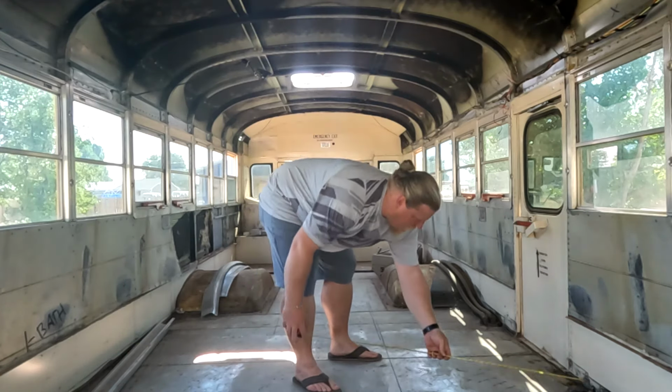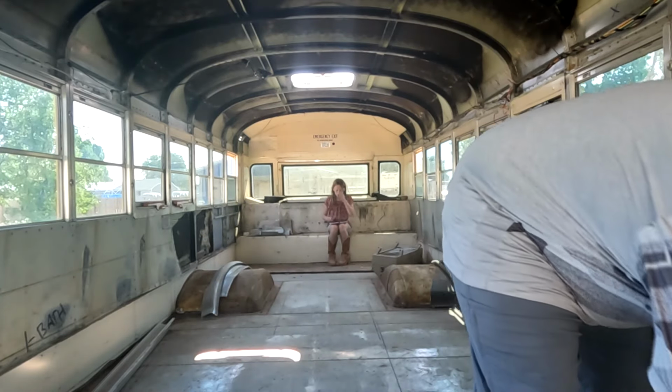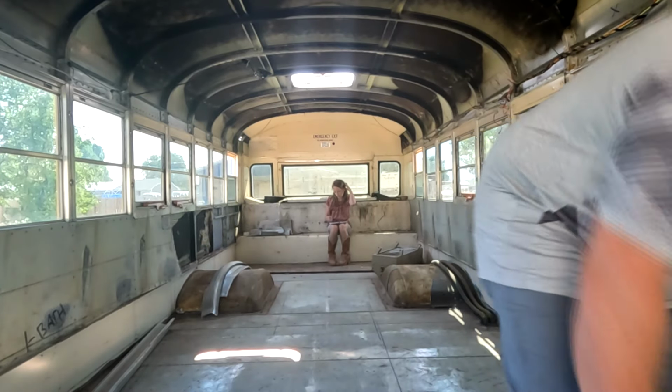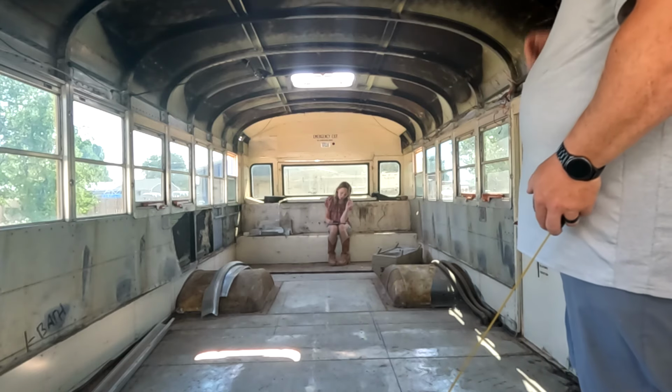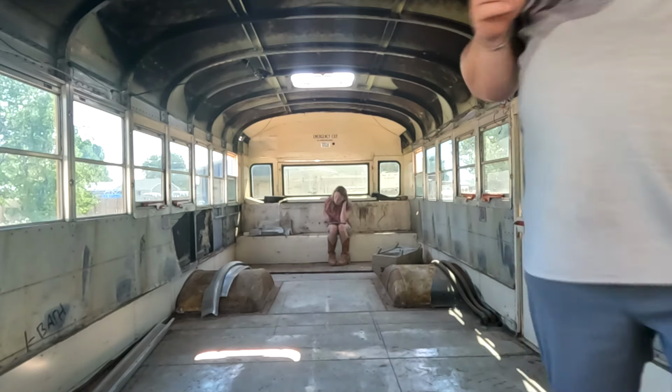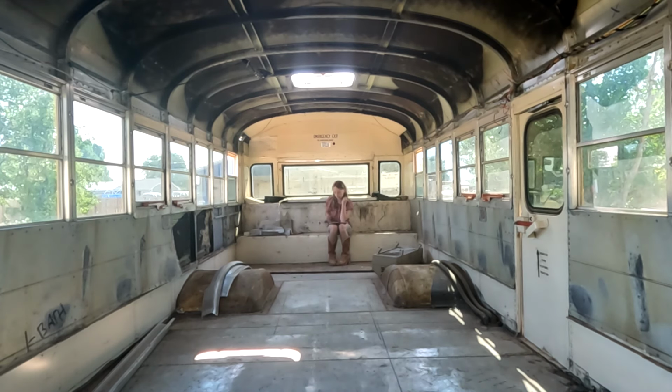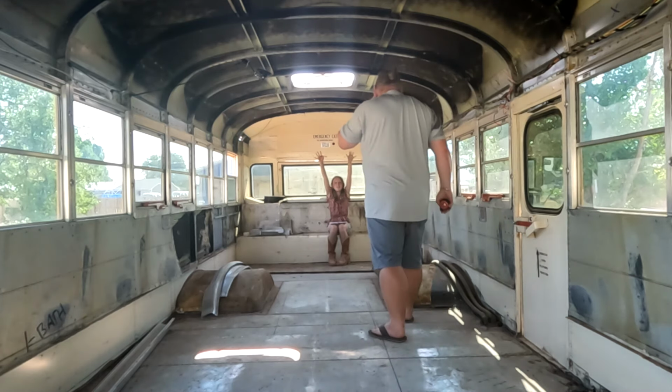Okay, that wall is 3 inches. The bunk side counter is 14 inches. Okay, and the hall side counter is 21 inches. And we're done. Yep, next page.